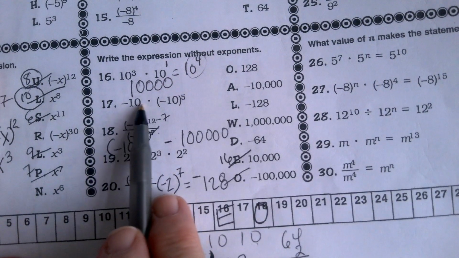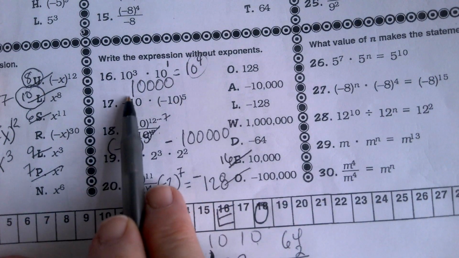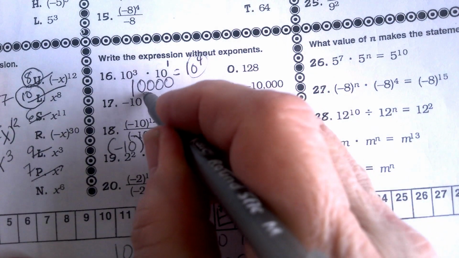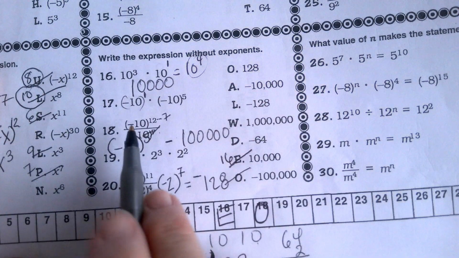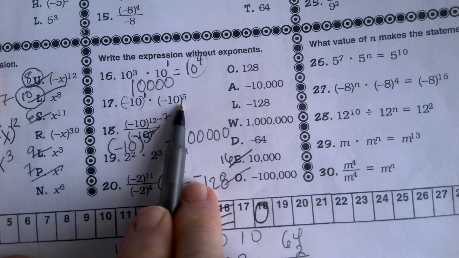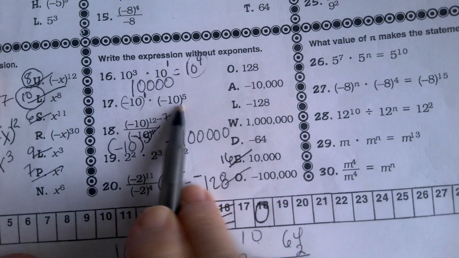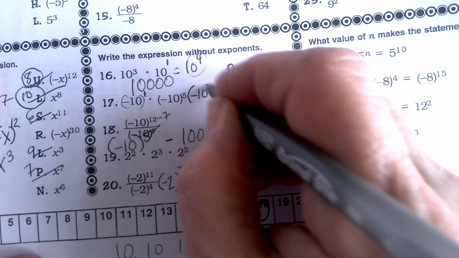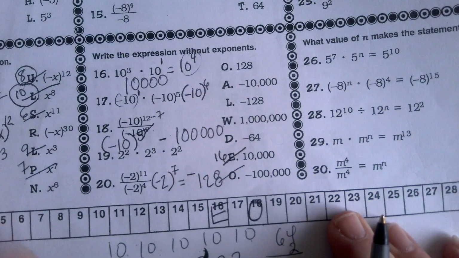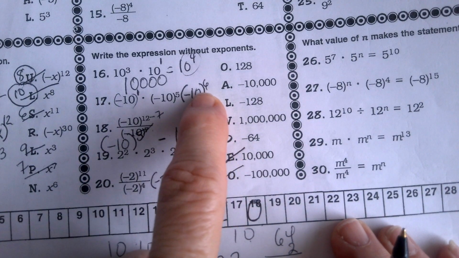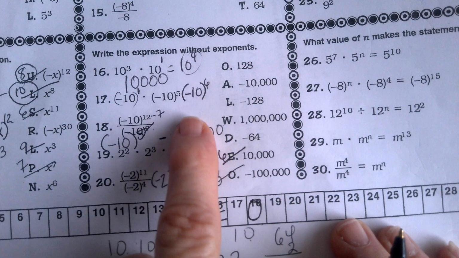And then this one here, what exponent should I put on this negative 10? A 1. So I've got 1 negative 10. I've got 5 more negative 10s. How many do we have altogether? So we've got negative 10 to the 6th power. So this is the one that we have to undo it. If it's an even exponent, what is our sign going to be?